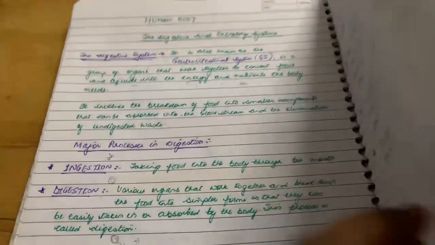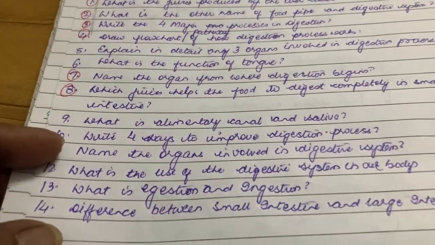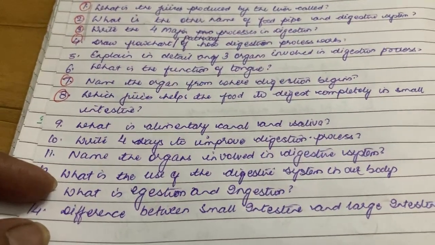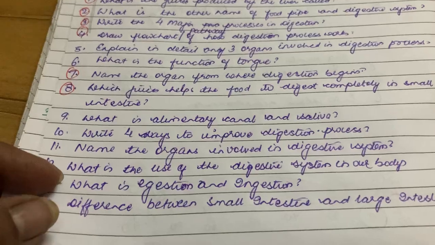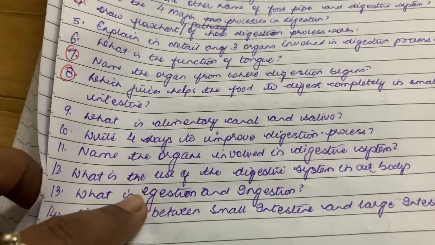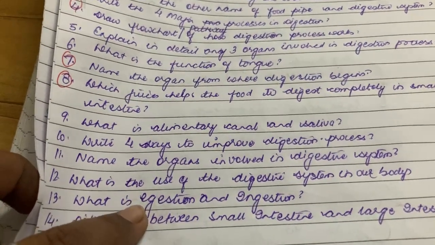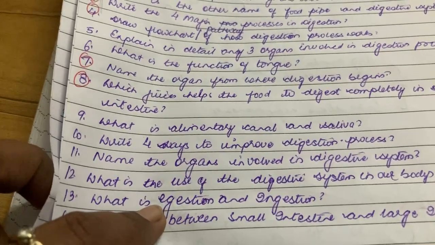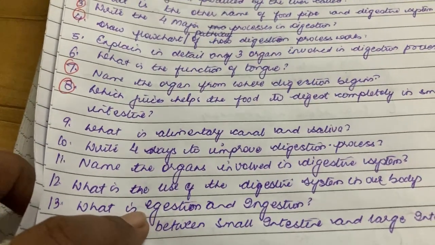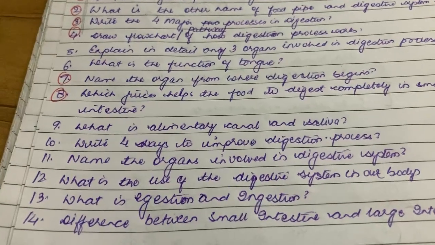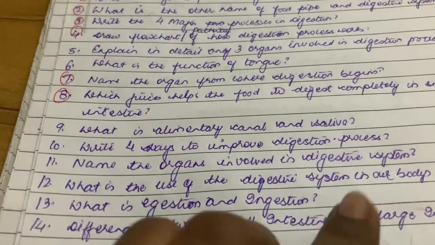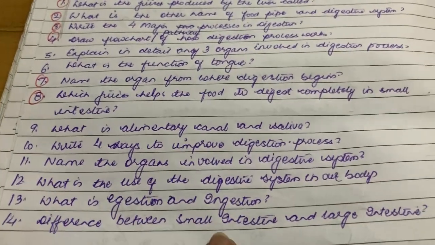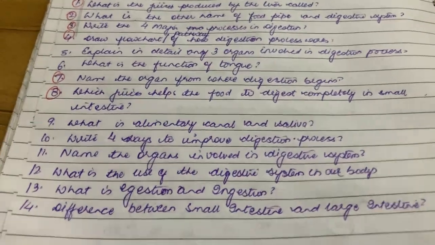Yes. And then what do we have? What is egestion and ingestion? Now only we have discussed. So the undigested food, when it gets excreted from our body, that is the process called egestion. Ingestion is when we take in food. So when we eat the food is basically the ingestion part. Difference between small intestine and large intestine.